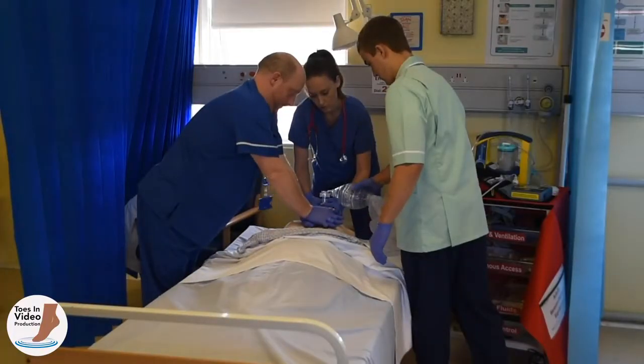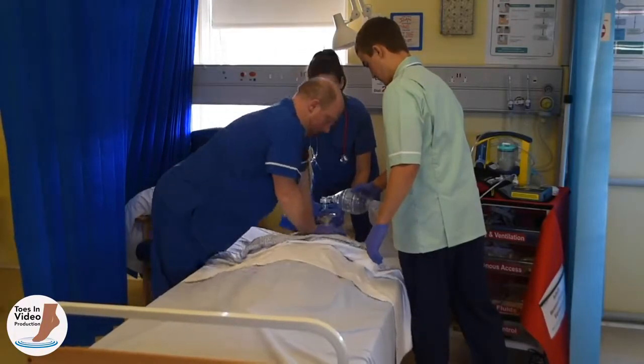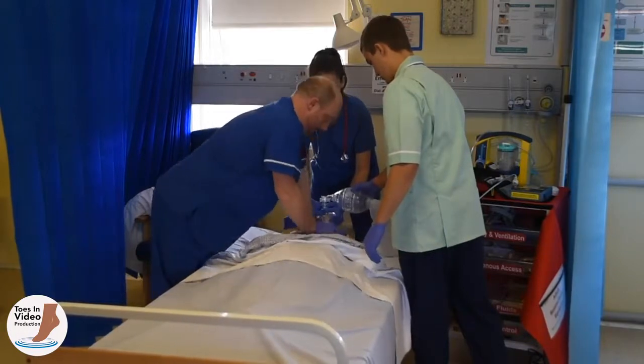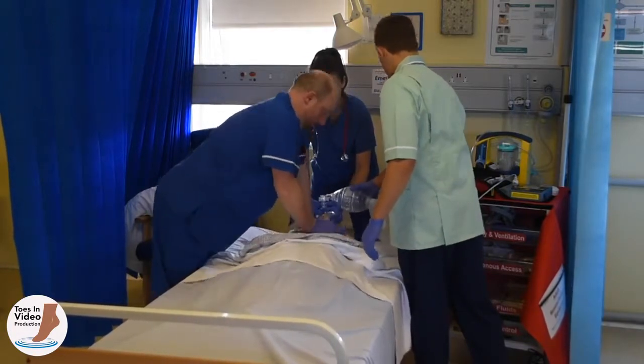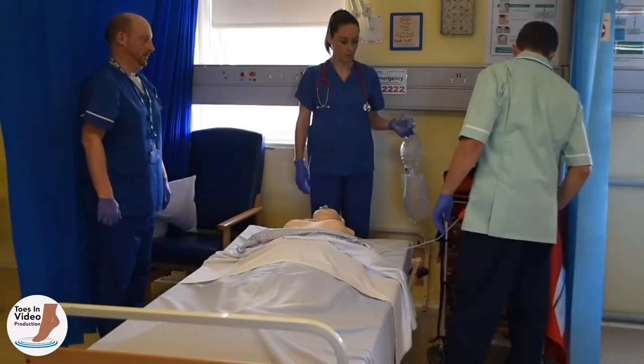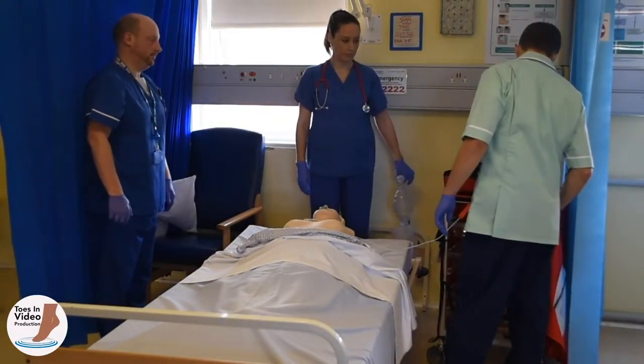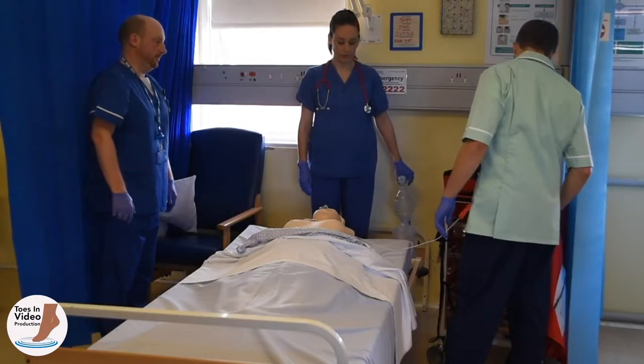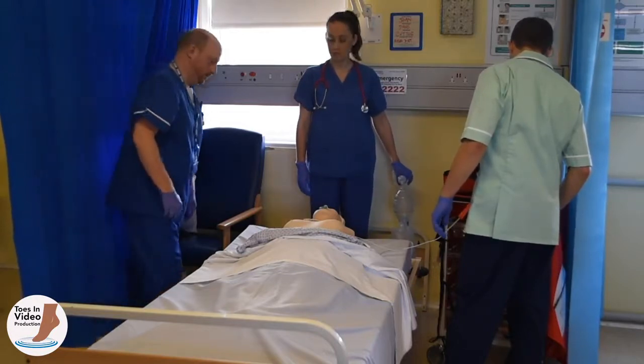At the end of a 2-minute cycle, the automated external defibrillator will ask you to stop to perform further rhythm analysis. Stop CPR. Analyzing heart rhythm. Stay clear of patient. Analyzing heart rhythm. No shock advised.